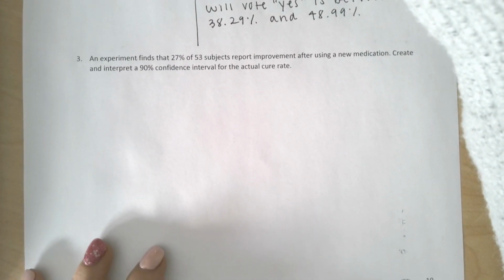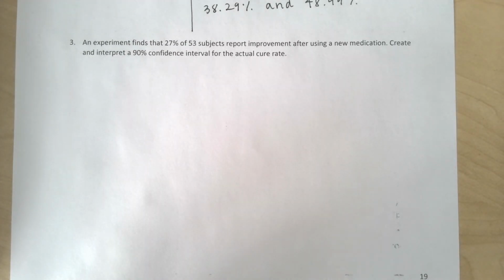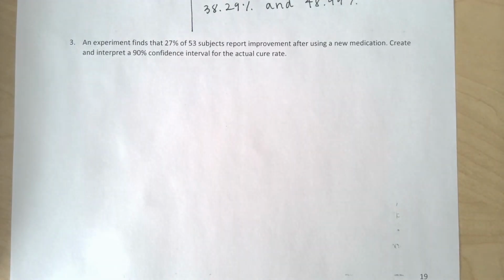You can go ahead and pause your video, go ahead and try example 3. It's very, very similar here, making a confidence interval. Make sure you're paying attention to the percent confidence that it gives you. Once you've tried it on your own, you can go ahead and play your video. I'll show you my work and walk through the answer.